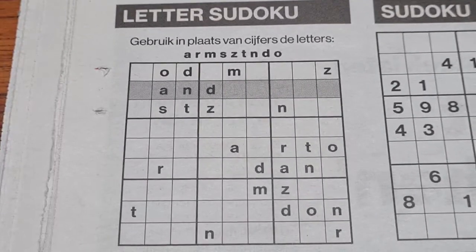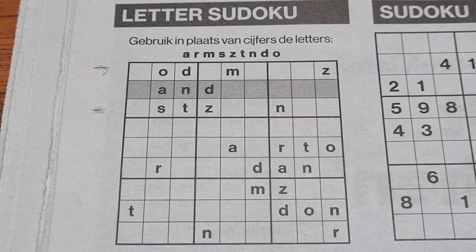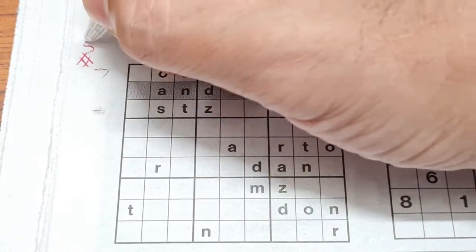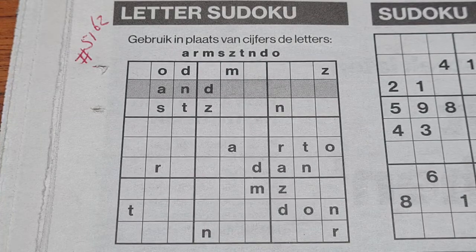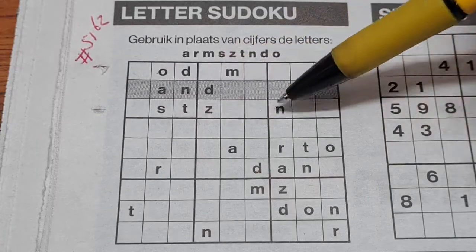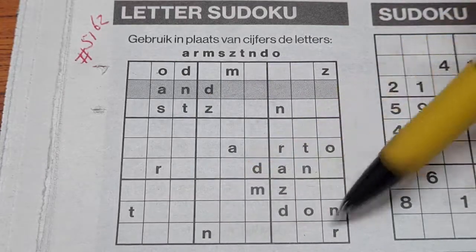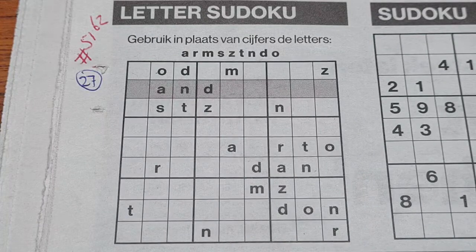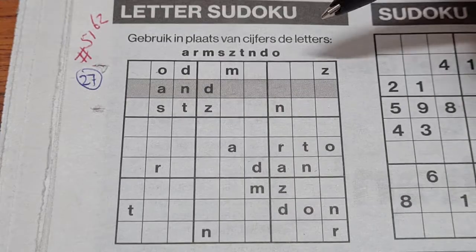Alright, 3 puzzles. First one, the letter Sudoku, and this will be a number 5162. Alright, 5162. Before I start, I always count the printed, in this case, letters. Let me do this. 1, 2, 3, 4, 5, 6, 7, 8, 9, 10. 1, 2, 3, 4, 5, 6, 7, 8, 9, 10. 1, 2, 4, 5, 6, 7. 27 printed letters. If you compare with the 1 star, 2 stars, 3 stars, and 4 stars Sudokus, for 27 printed digits is a 1 star.